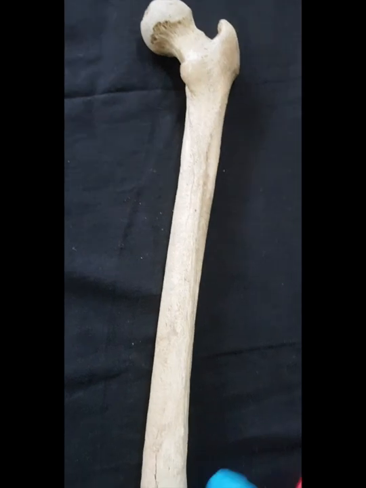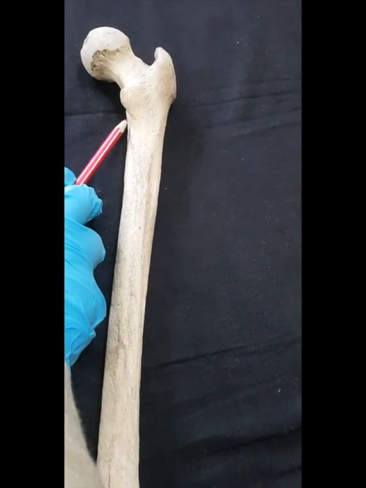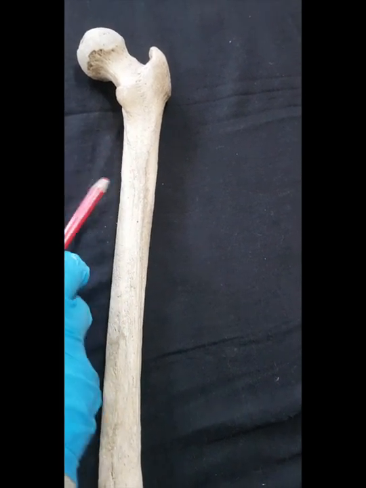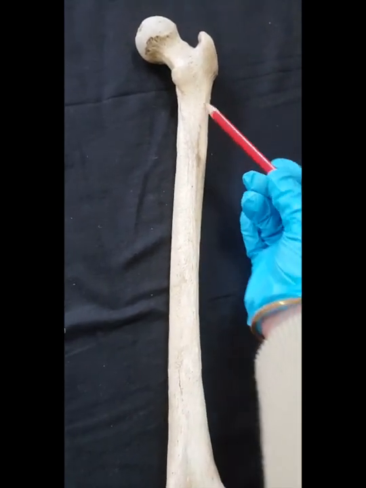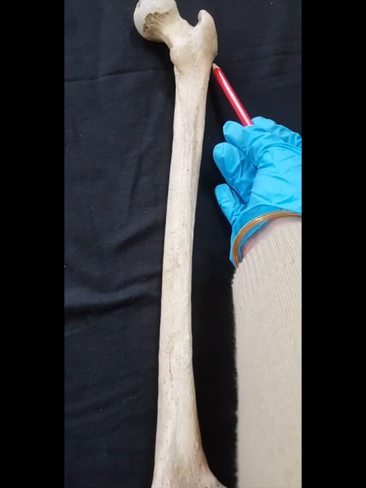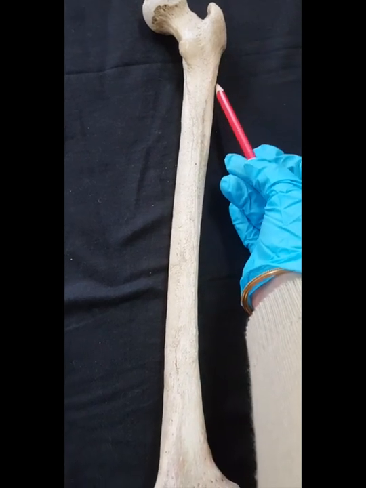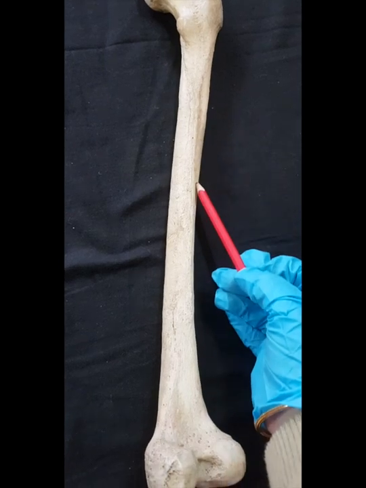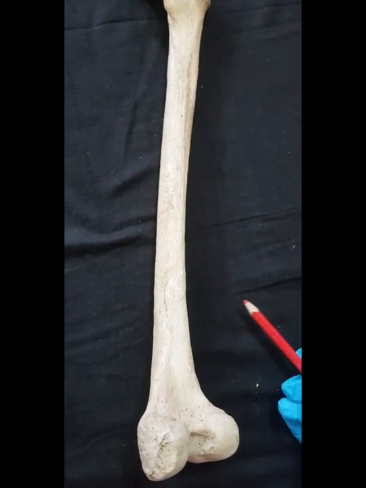Okay, so what did we see? We saw that here there is attachment of the vastus medialis on the spiral line, on the medial lip, up to the medial supracondylar line, whereas laterally you have attachment of the vastus lateralis on the inferior surface of the greater trochanter, the lateral surface of the gluteal tuberosity, and the lateral lip of the linea aspera, and the lateral supracondylar line.